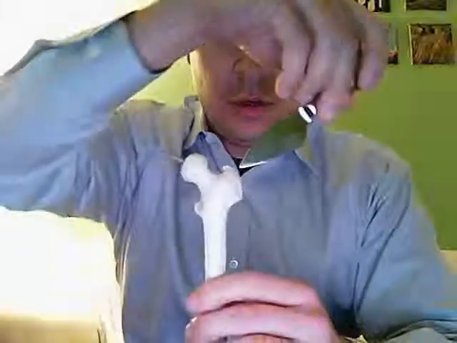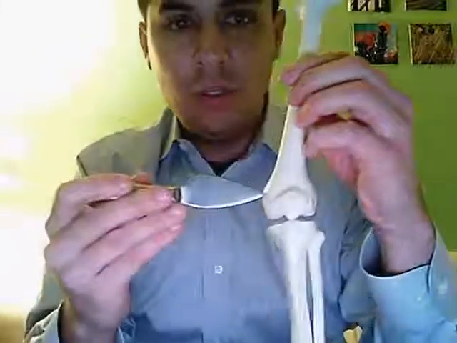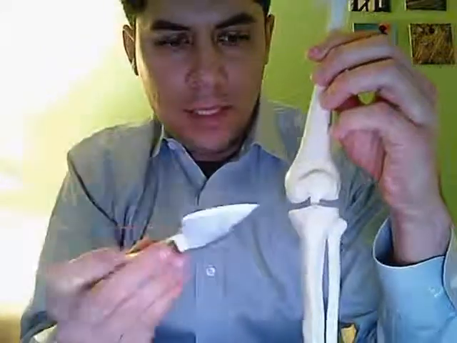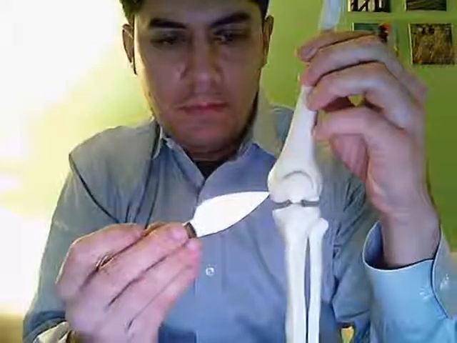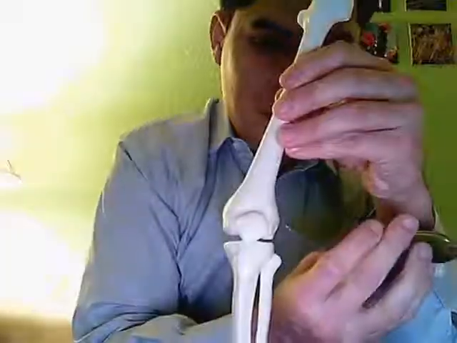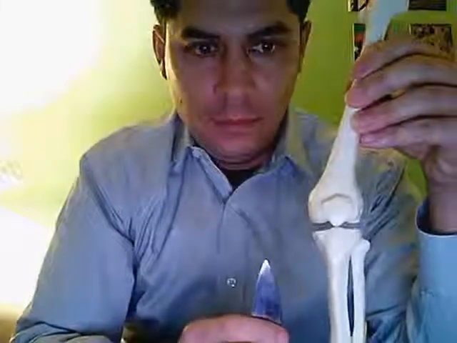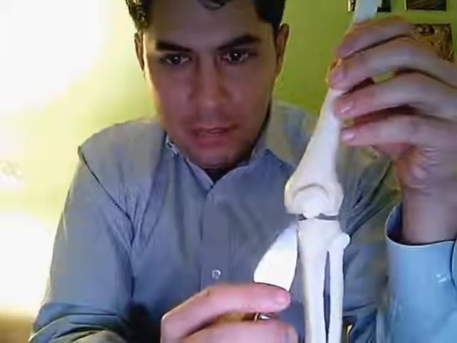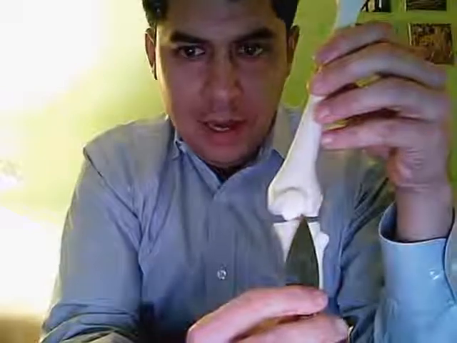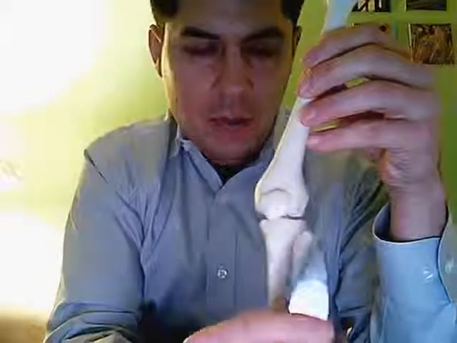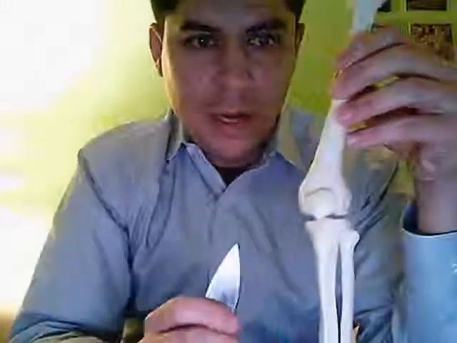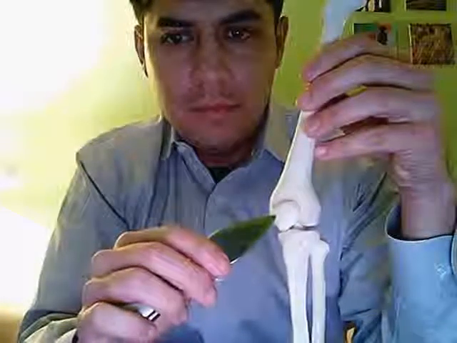Let's talk about the femur. This is the head of the femur. This is the greater trochanter. This is the lesser trochanter. This is the adductor tubercle. This is the medial epicondyle. This is the lateral epicondyle. And here we have the medial and the lateral condyles. And then this is the patella.